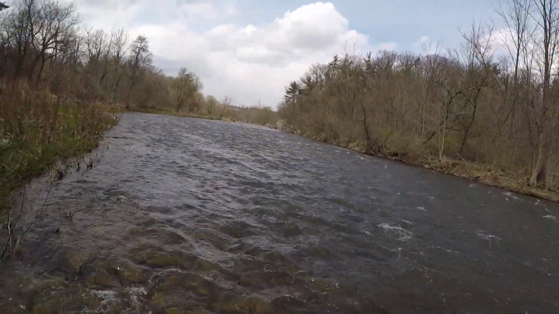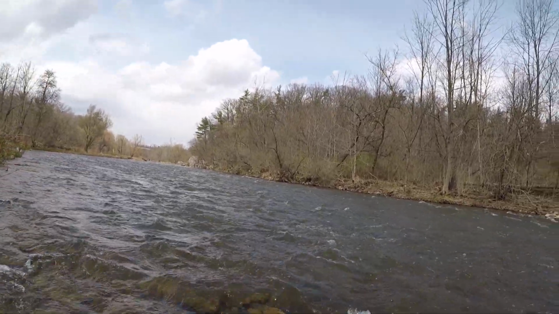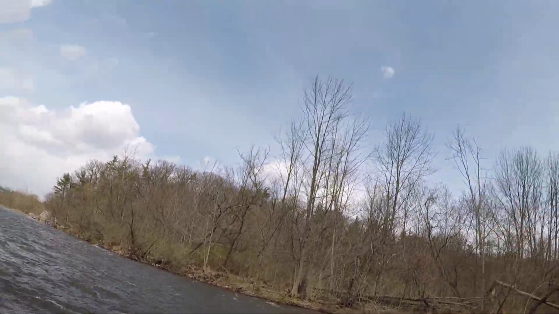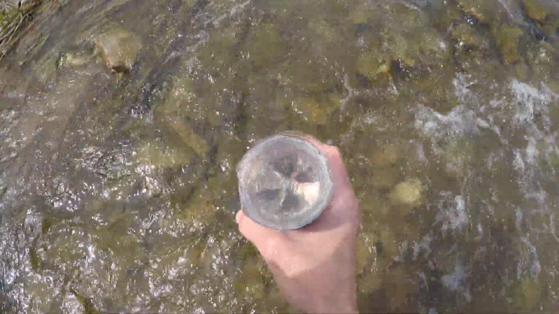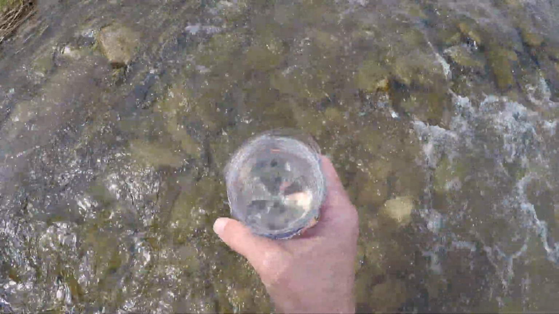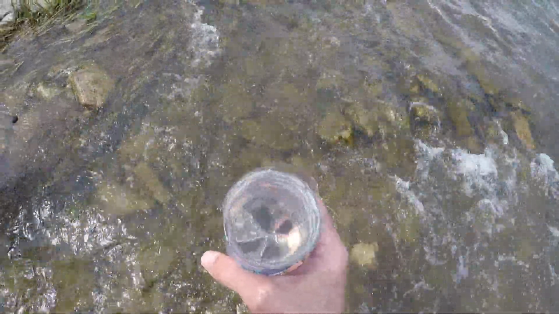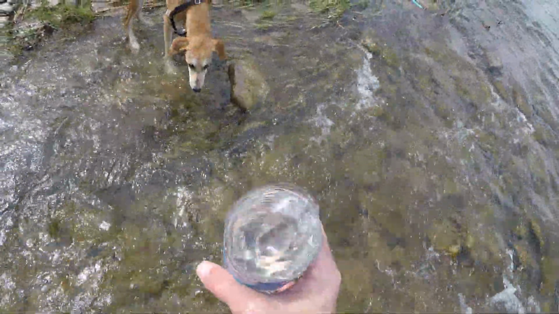Look at this thing. It's really beautiful. And then I'm going to collect some water here. Okay, we're looking at the bottom. And again, I can see the bottom and you can too. So it is slightly more turbid than our other parts of the channel, but not considerably.